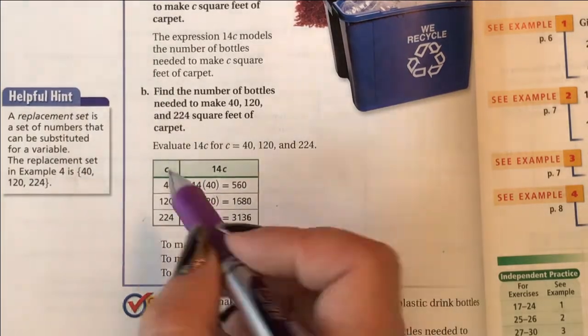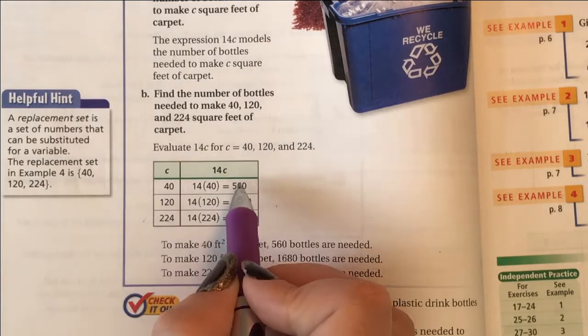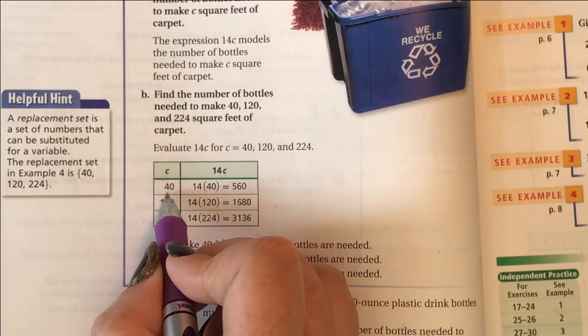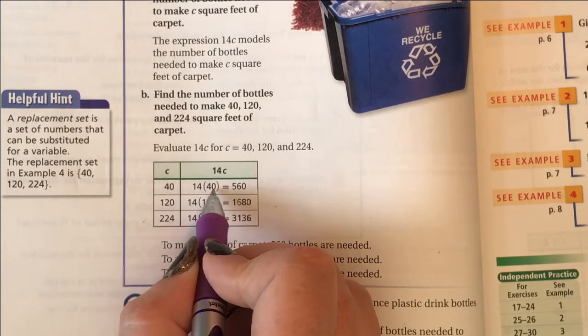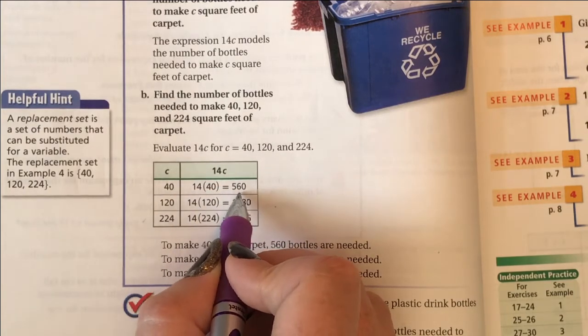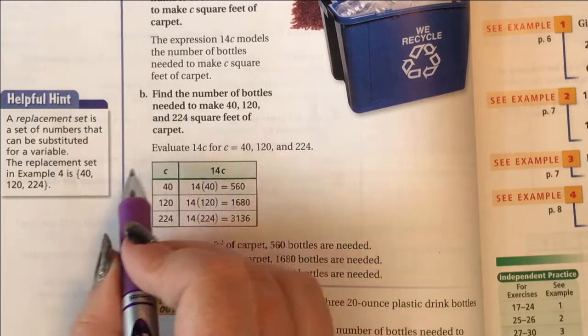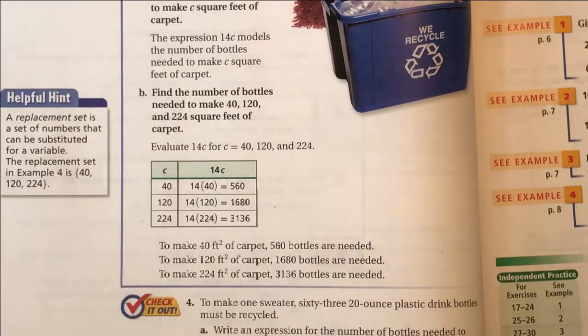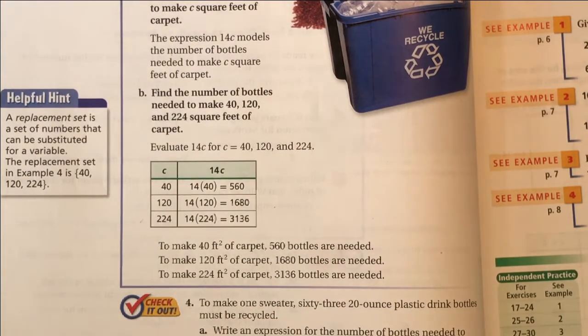So I'm going to ask you to make a silly little chart, and it's really quick, and you're going to use 3 lines, and if this is 40, then this is going to be 14 times 40, and there's your answer. The sooner you get used to this format, the easier learning algebra is going to be for us.